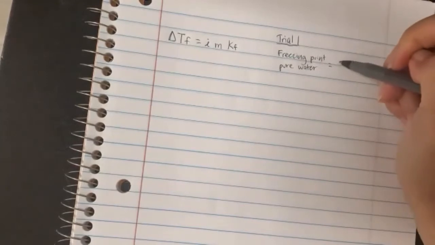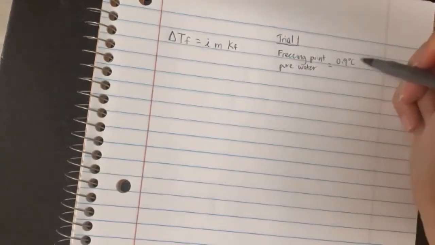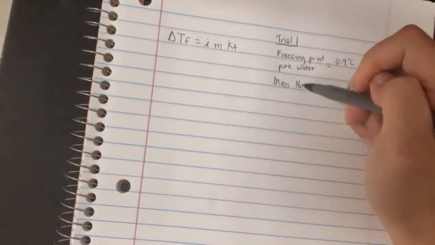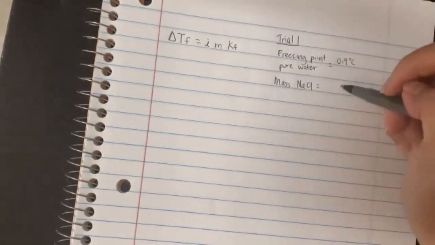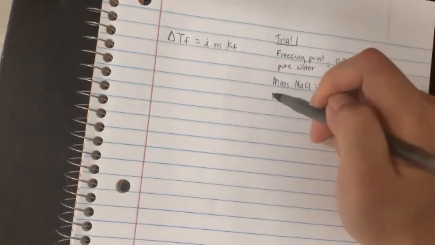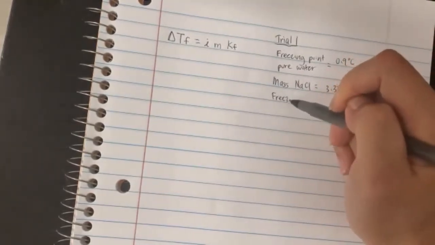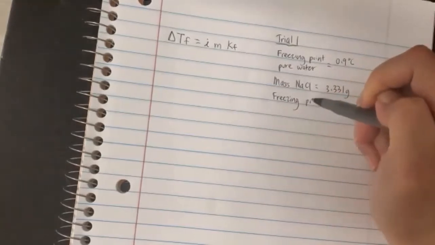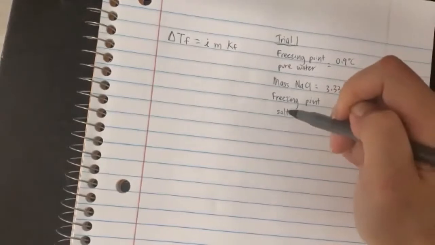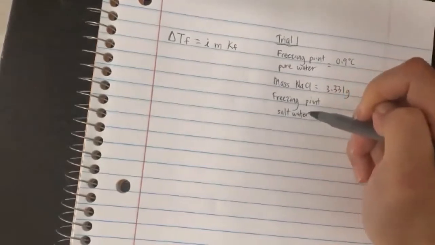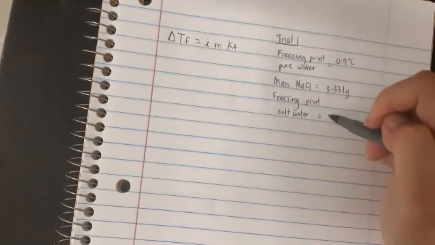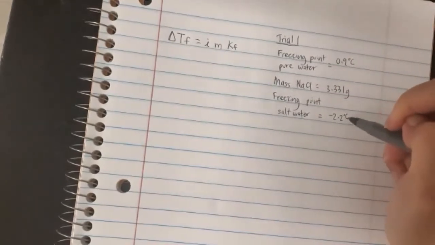is 0.9 Celsius, and the mass of sodium chloride we use will be 3.331 grams. Freezing point of salt water is going to be negative 2.2 Celsius.